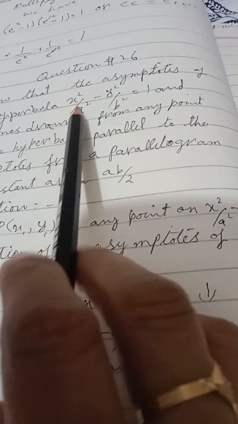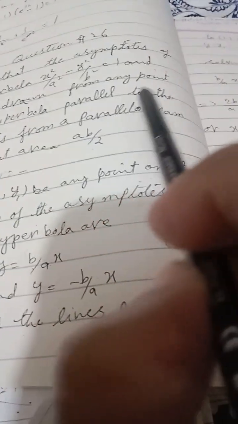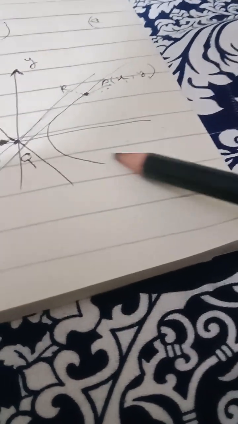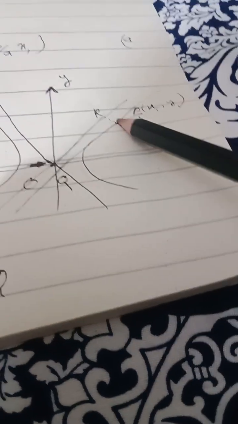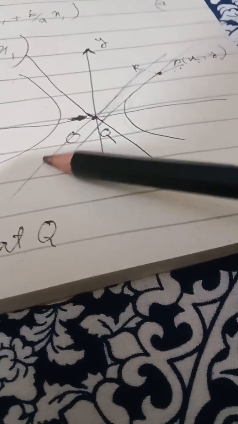Question number 26. Show that the lines drawn from any point of the hyperbola x square upon a square minus y square upon b square is equal to 1, parallel to the asymptotes, form a parallelogram of constant area ab upon 2. Solution. Let P x1 y1 be a point on the hyperbola x square upon a square minus y square upon b square is equal to 1.